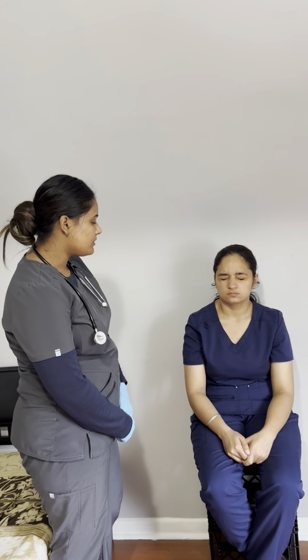Close your eyes tightly. Okay, can you open your eyes? Can you show me your teeth? Can you make a smile with teeth? Okay, can you make puff? Okay, it shows that her cranial nerves are intact and she is fully oriented with time, place and people. And she is fully conscious. I didn't see any abnormality with the cranial nerves.